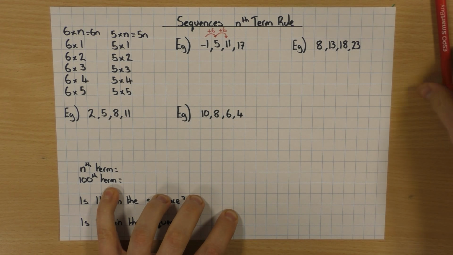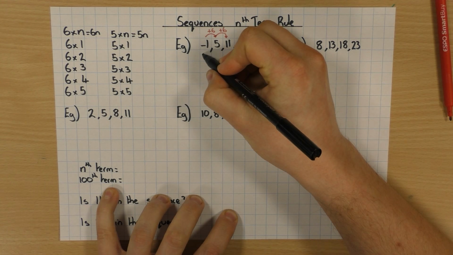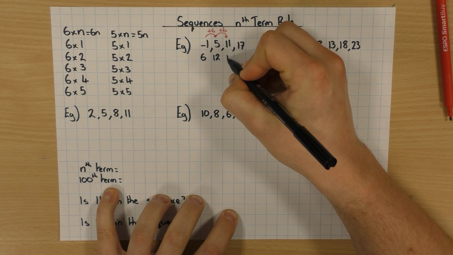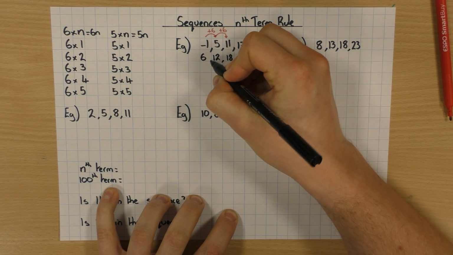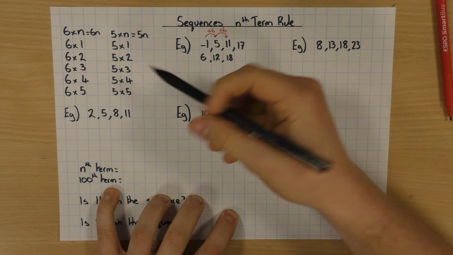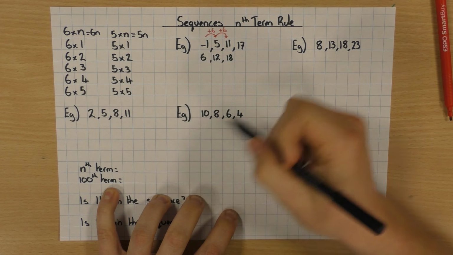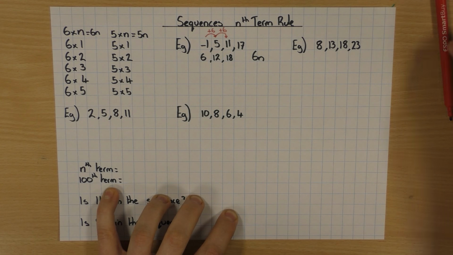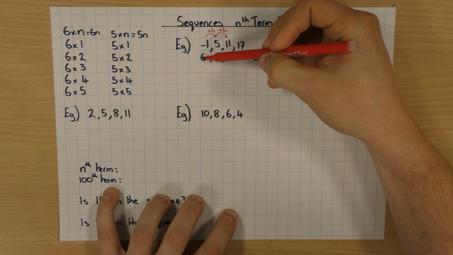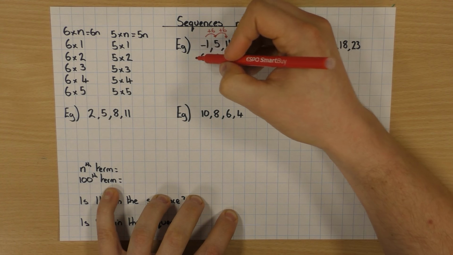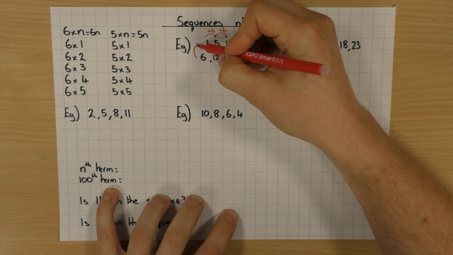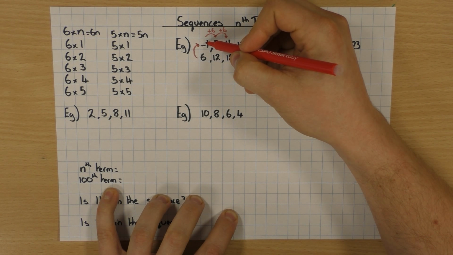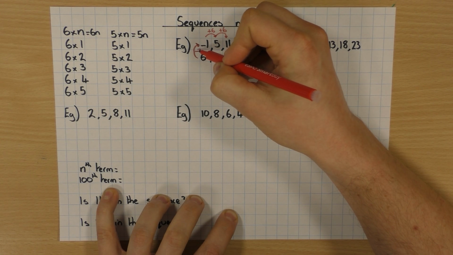So what we do is we write the 6 times table underneath. So 6, 12, 18, and so on if you want to. And as we said over here, the nth term rule for the 6 times table is 6n. So what we do now is have a look. How do I go from the 6 times table back to my original sequence? So how do I go from 6 to minus 1? Well, I take away 7.